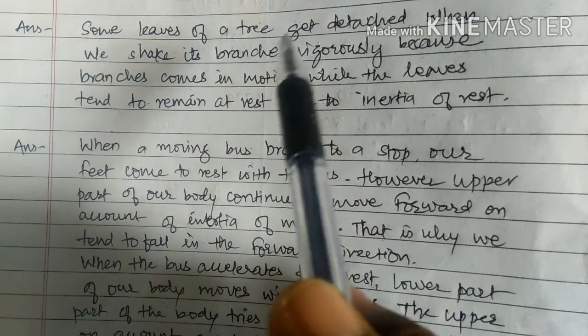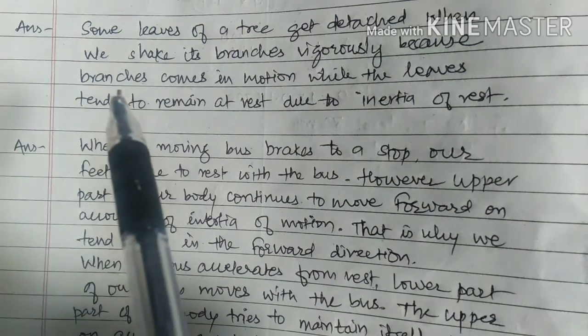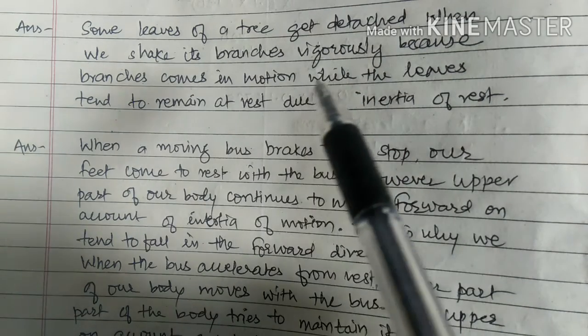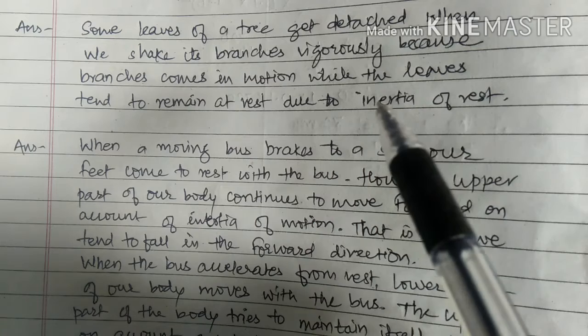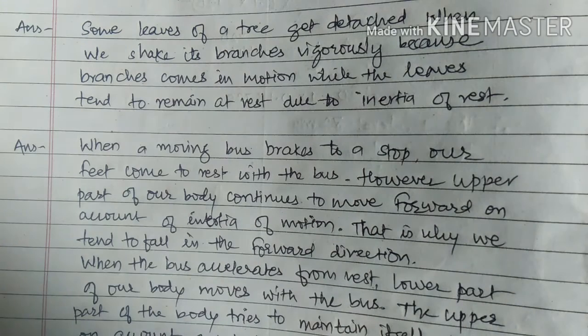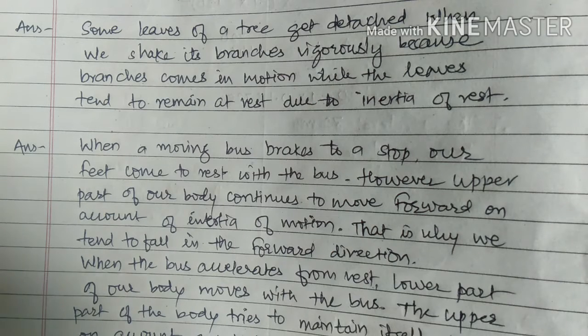Some leaves of a tree get detached when we shake its branches vigorously because the branches come in motion while the leaves tend to remain at rest due to inertia of rest. That's why the leaves of a tree get detached.